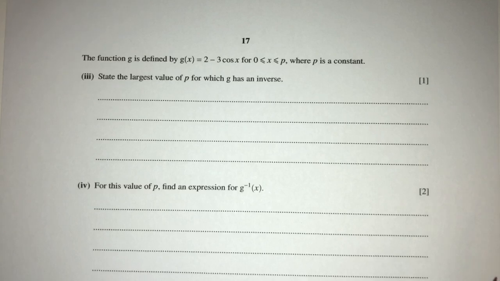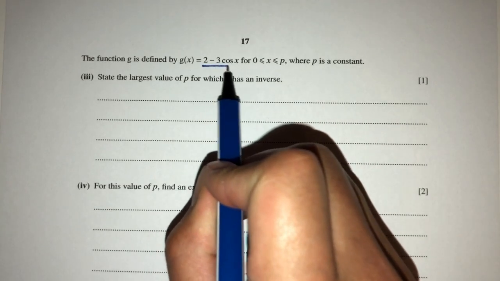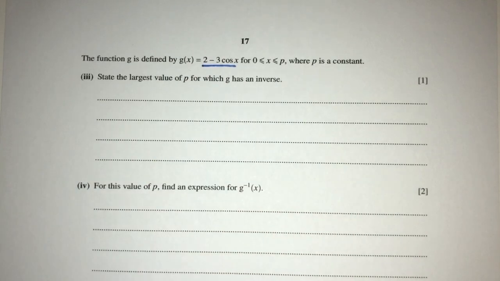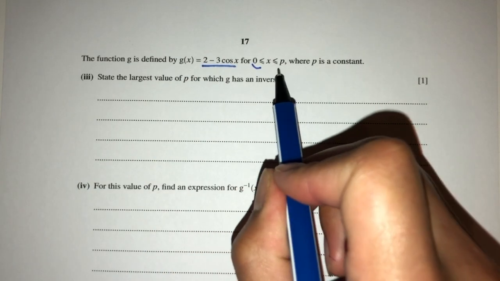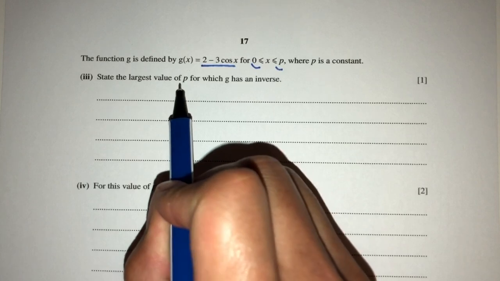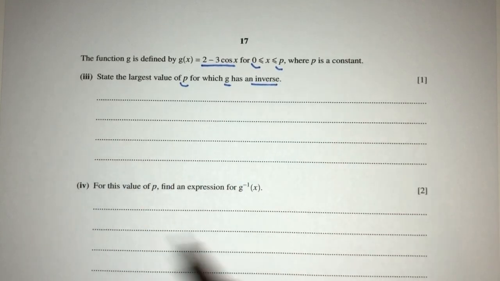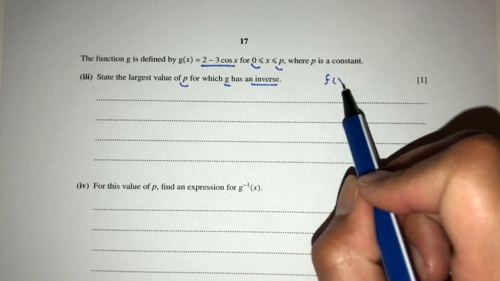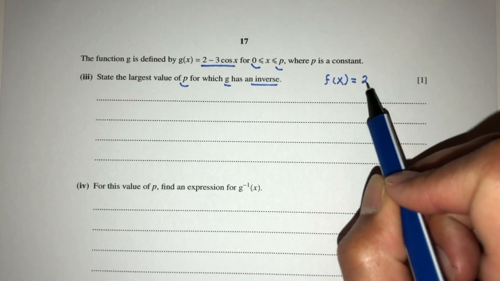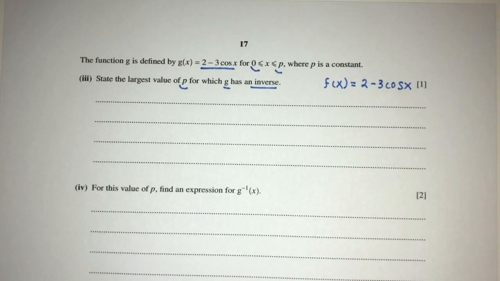Now for part 3, here we have the function g of x defined by this, between the values of 0 and p, where p is a constant. Part 3: state the largest value of p for which g has an inverse. If you realize, f of x was also equal to 2 minus 3 cos x from part 2. It's the same curve.